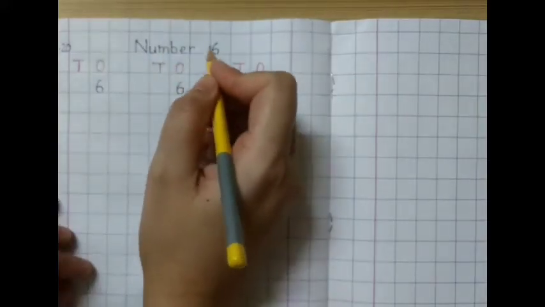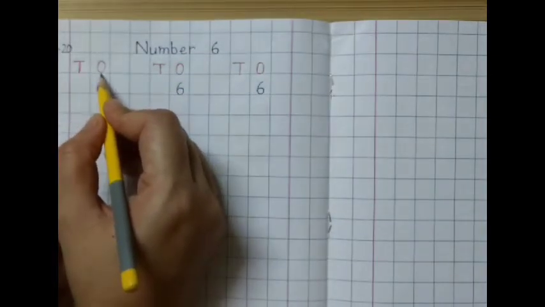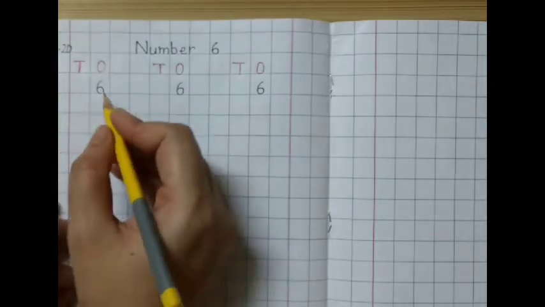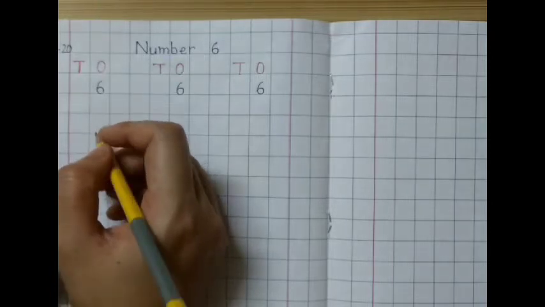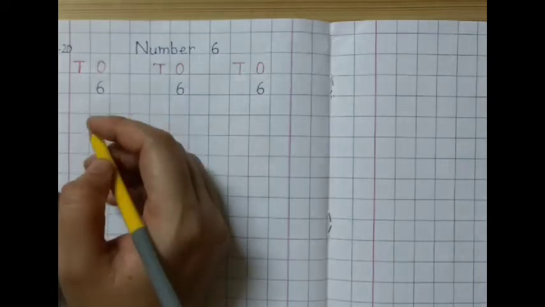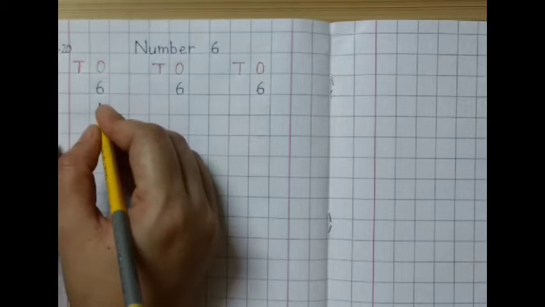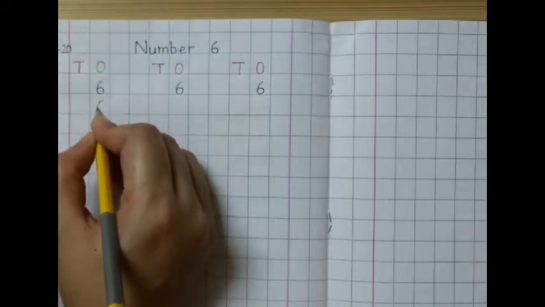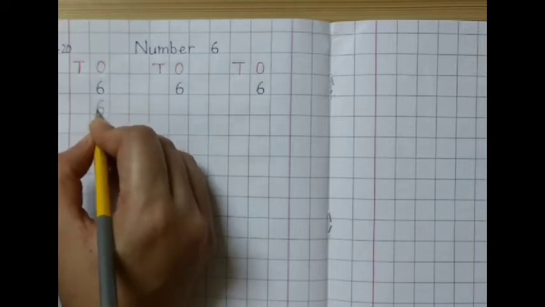Kids, now I will show you how to write number 6 in your notebook. This is T, this is O. T means tens, O means ones. Kids, all the single digit numbers from 0 to 9 are written below ones. Now we will write number 6. From here we will make a curve, touch blue line, go up, make a circle.